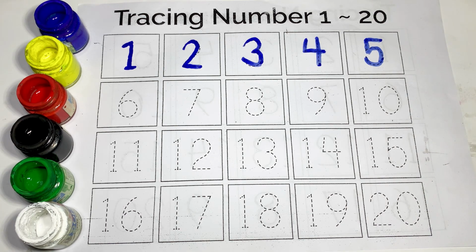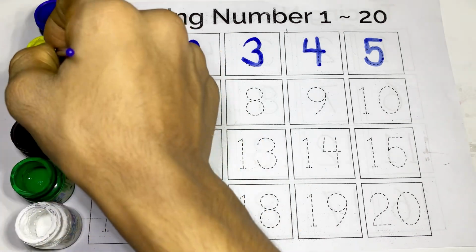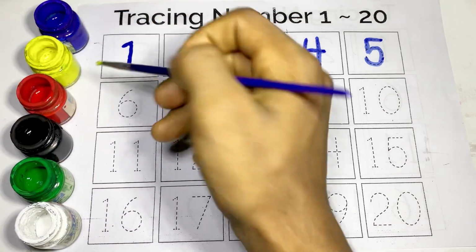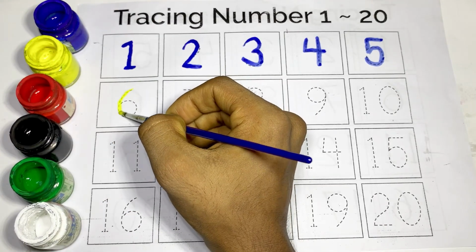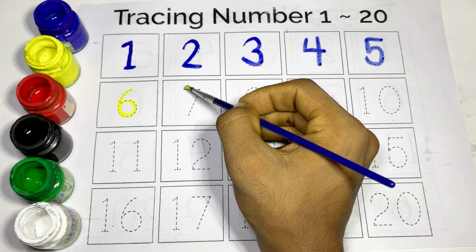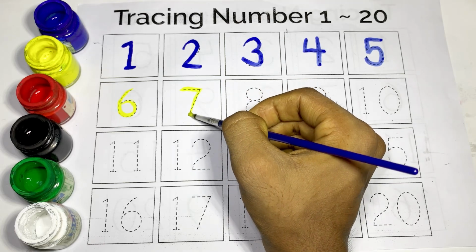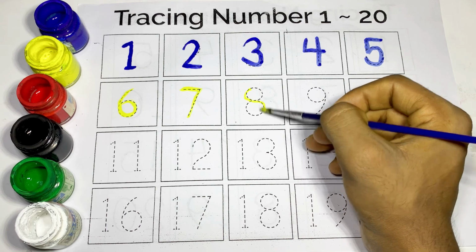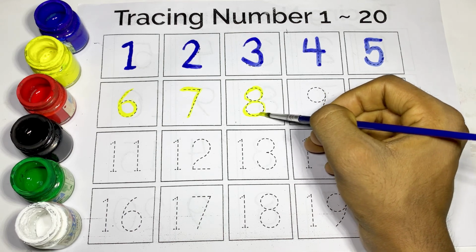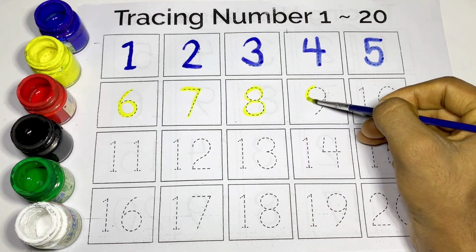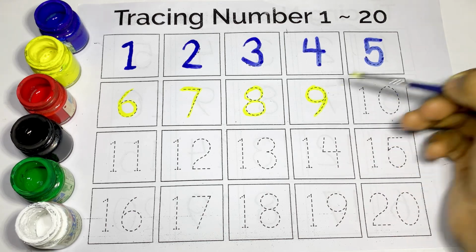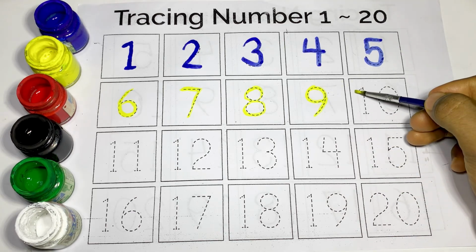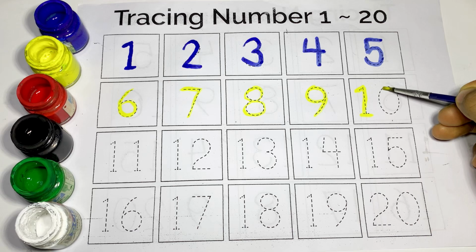Kids, now the number 6. The numbers of 6, and use yellow color. S-I-X, 6. 7, S-E-V-E-N, 7. 8, E-I-G-H-T, 8. 9, N-I-N-E, 9. 10, T-E-N, 10.